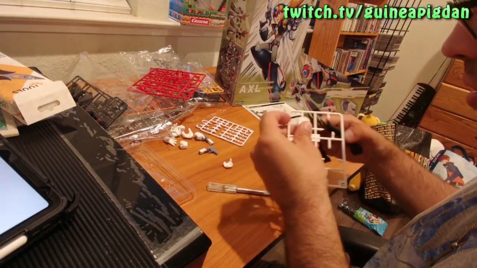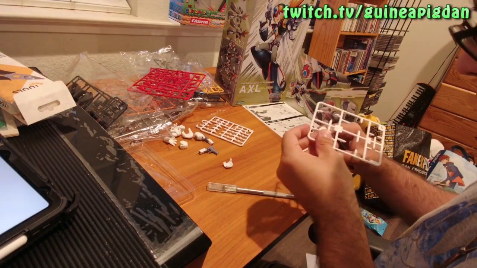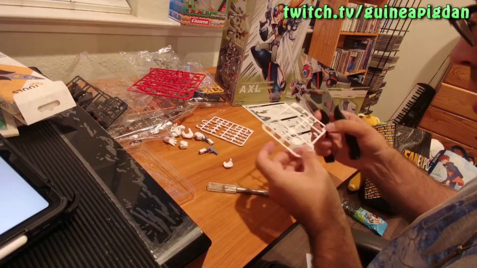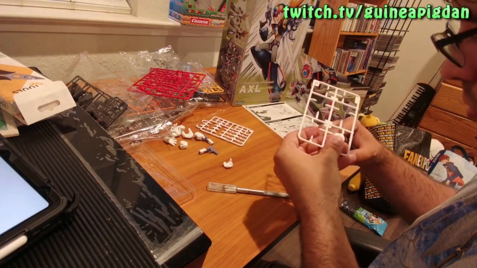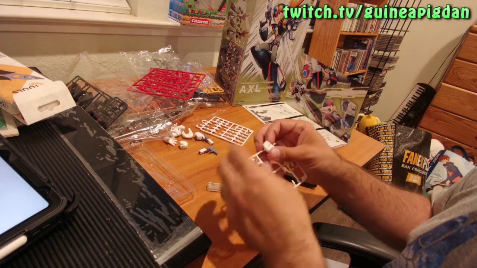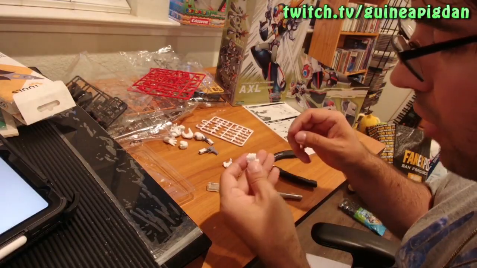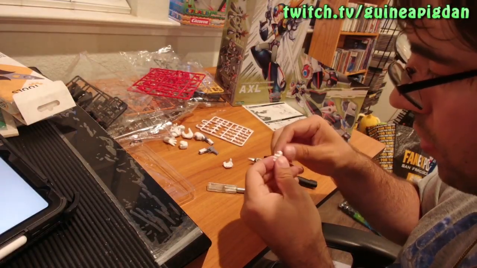Let's cut out the other hand, or part of a hand. With this, the G parts are done. So look at that, I just got rid of 3 little trays.